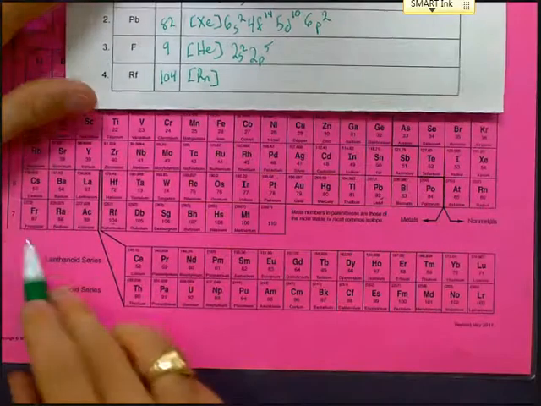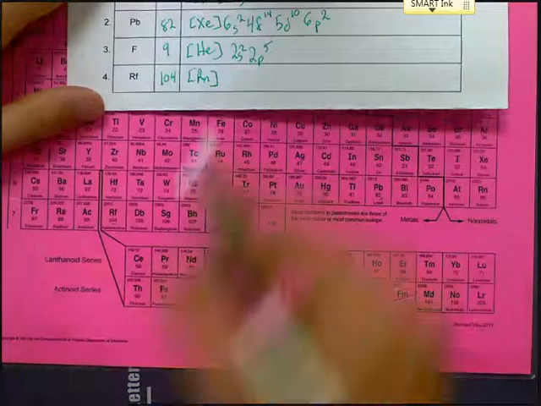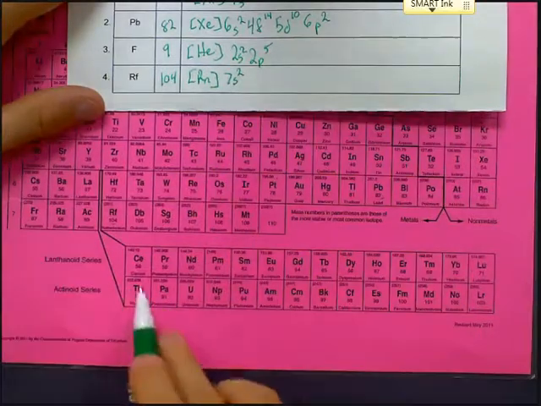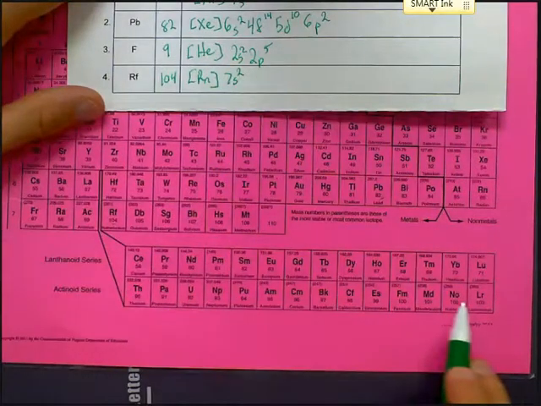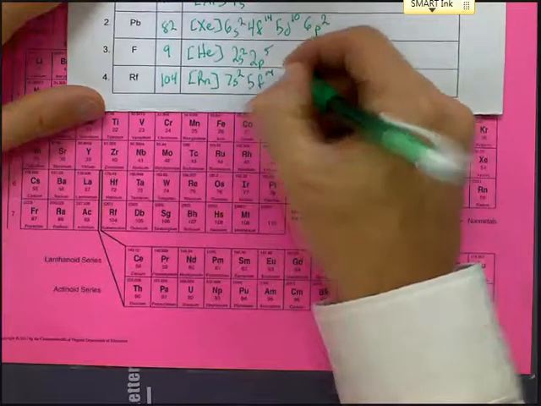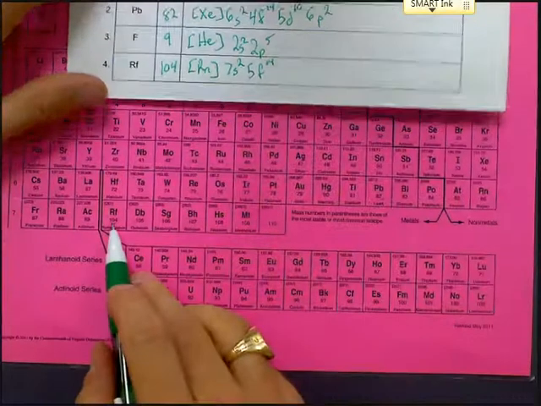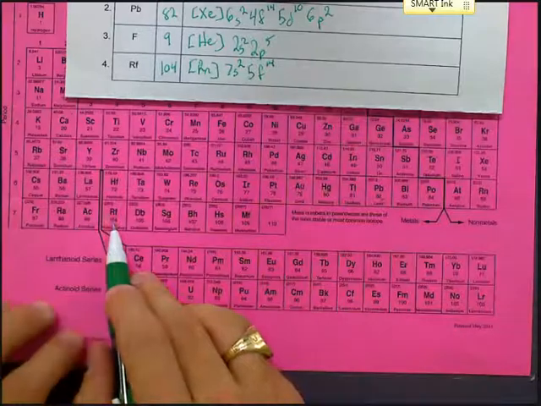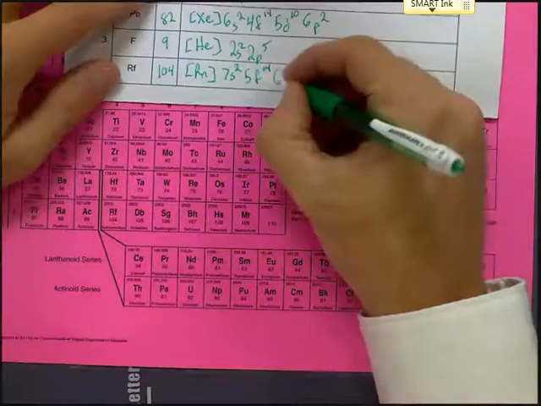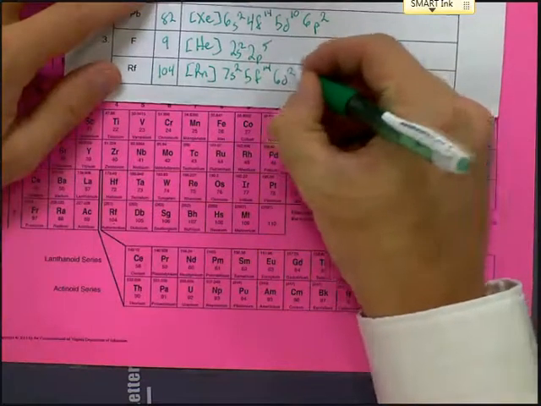87 and 88 are in the 7th energy level, S block, so 7S. Then we're going to jump down and do all of the F block. 7S goes to 5F14, and Rutherfordium is in the 2nd row of the D block. Okay, second column of the D block. So it would end in 6D2.